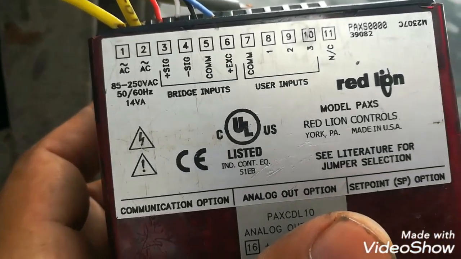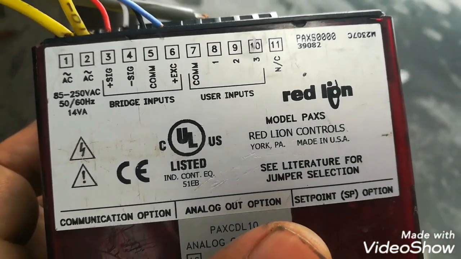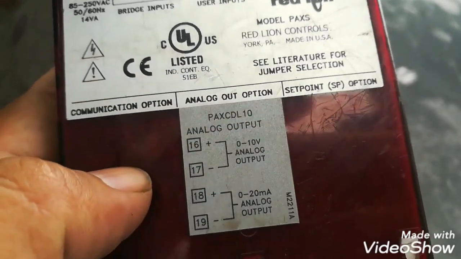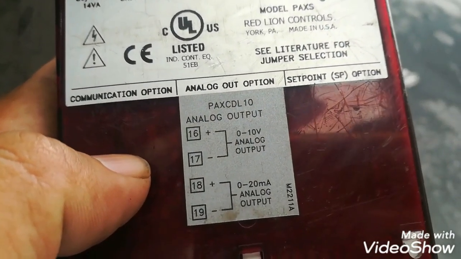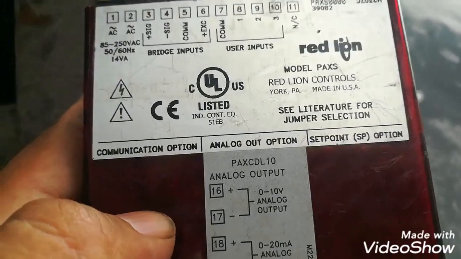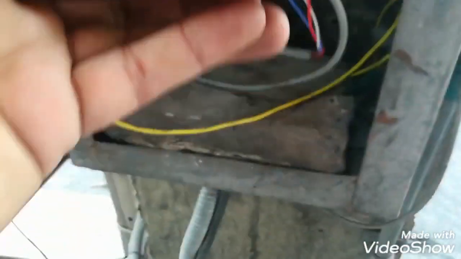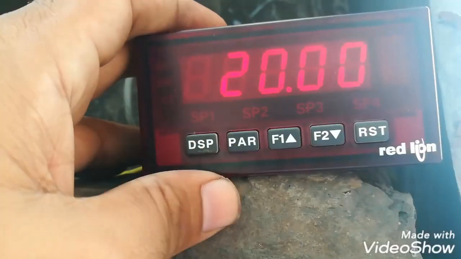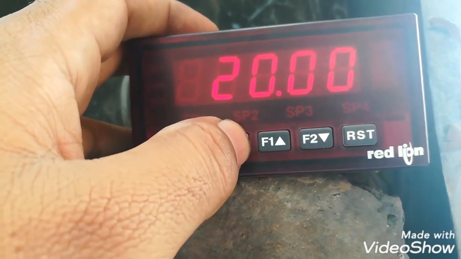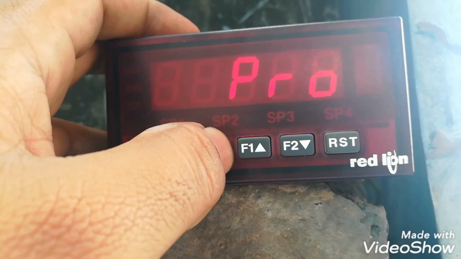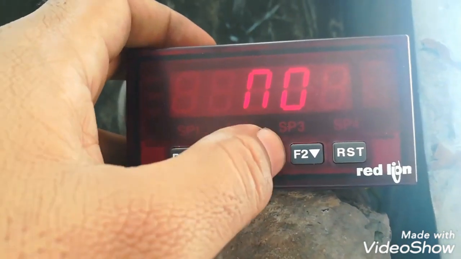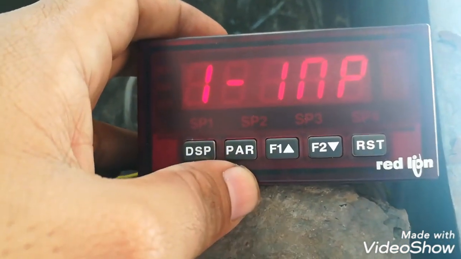There are user inputs at 7, 8, 9, 10. If we want to give an input, we can configure it. And 16 and 17 are for the 0 to 10 volt output. With the parameters, we can go into the parameters with F1, which is the up button.